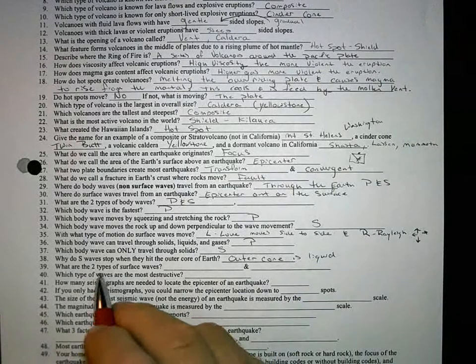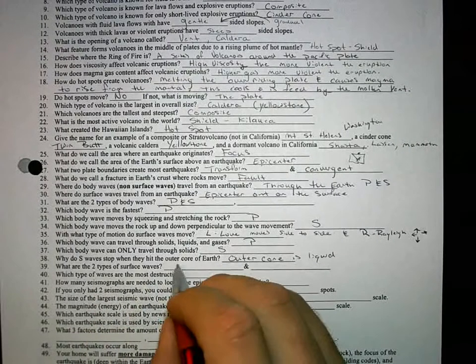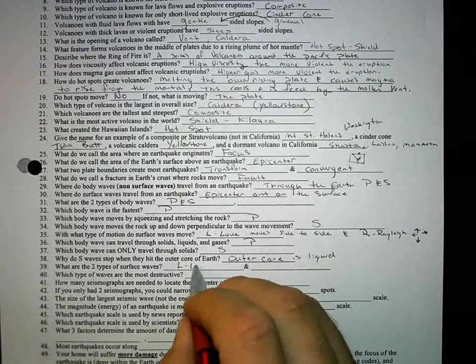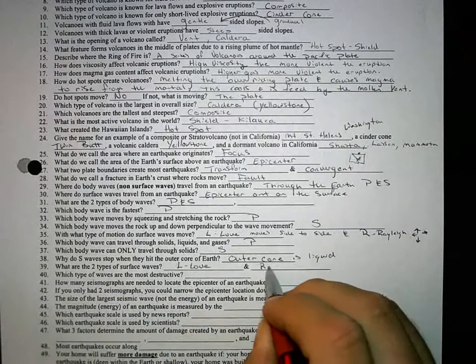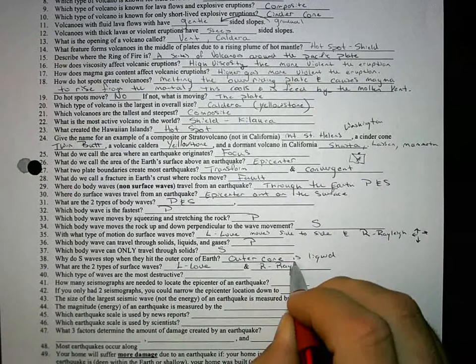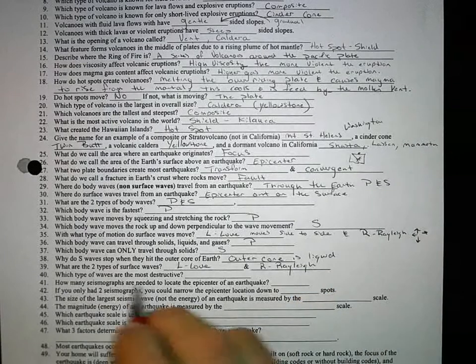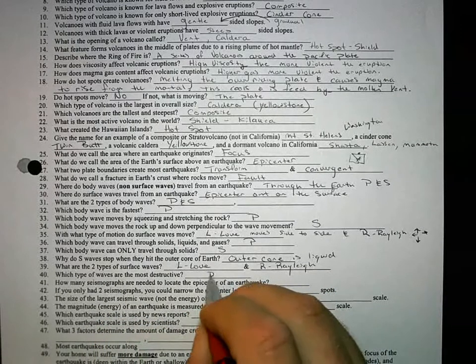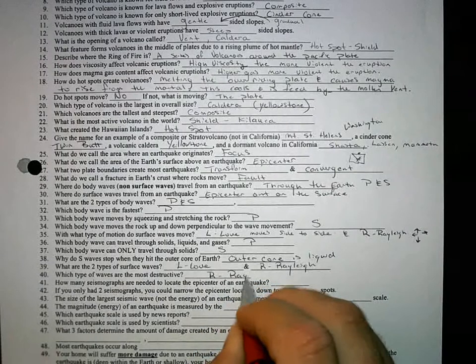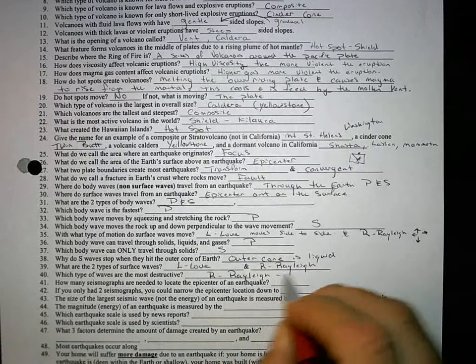What are the two types of surface waves? You got L or Love and R, Rayleigh. What type of wave is the most destructive? Those would be the R, Rayleigh waves. Or you could just say surface waves.